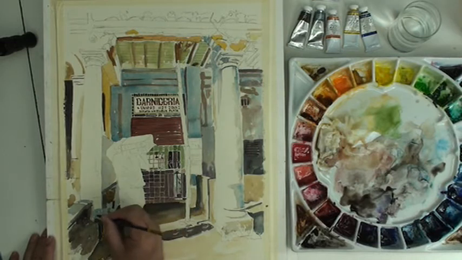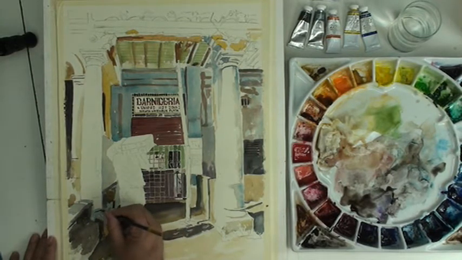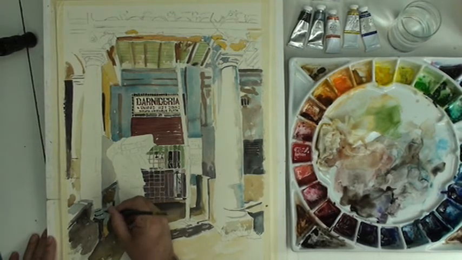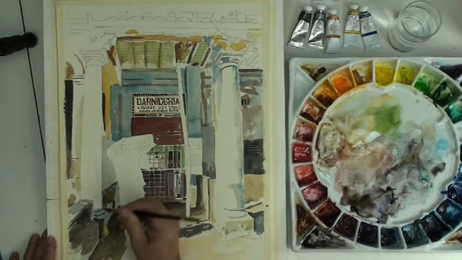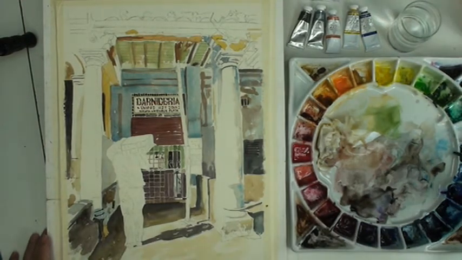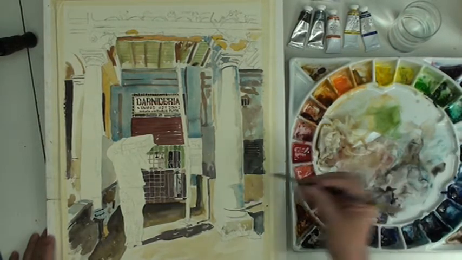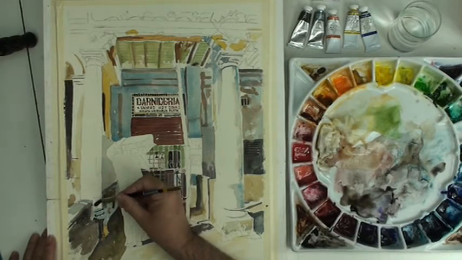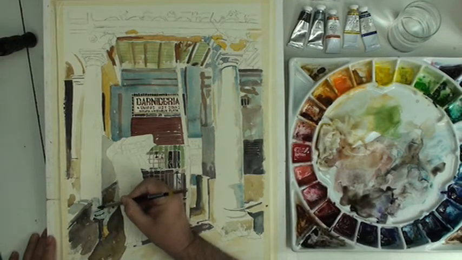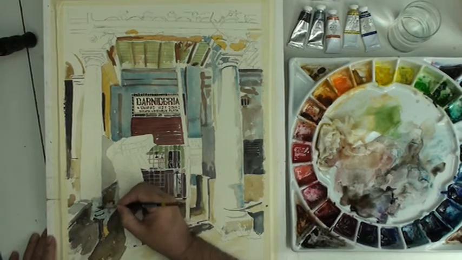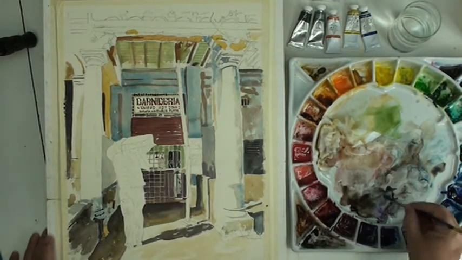Okay. The bottom of the column. Let's see. Over here we had the bottom of the column where it started to turn, get a little darker.